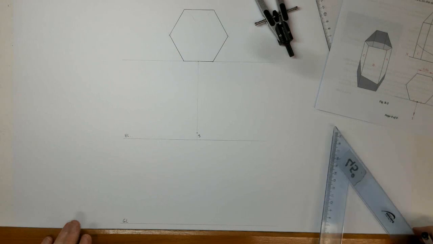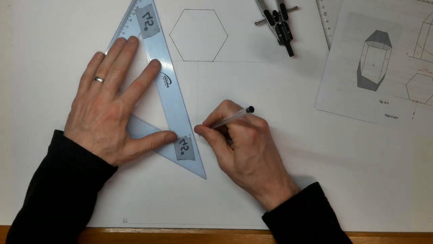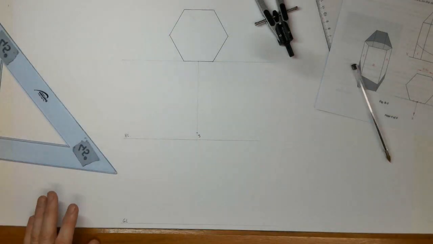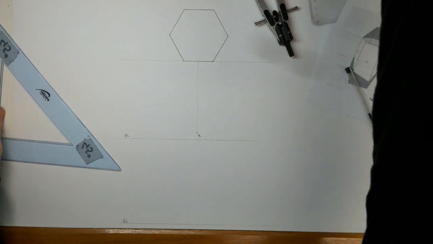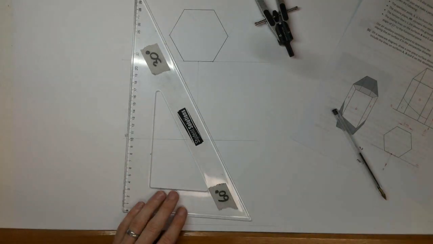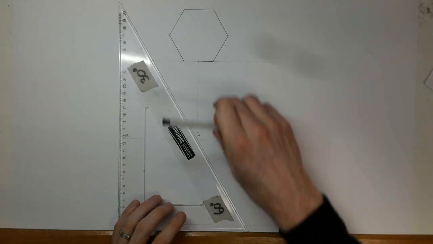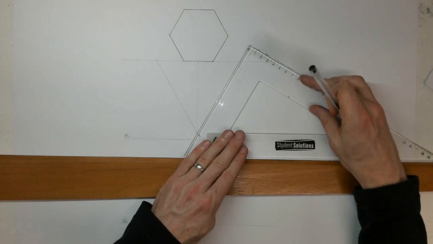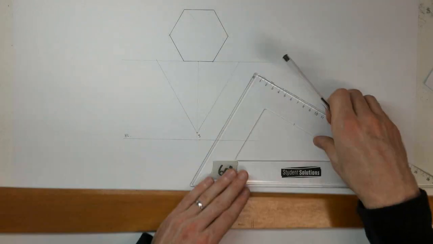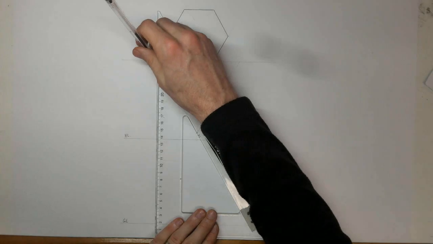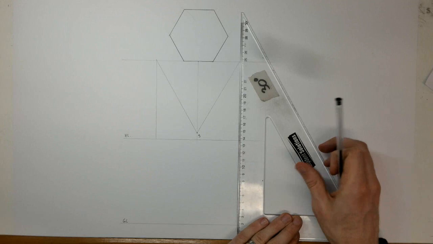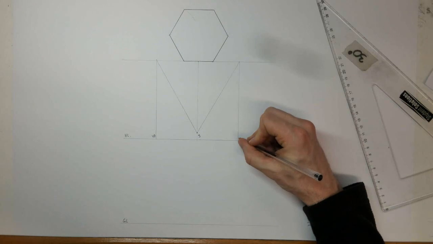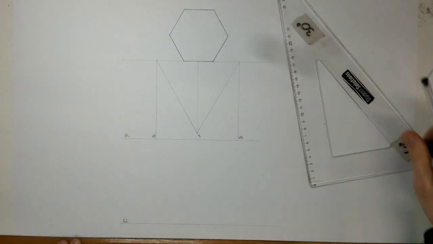Okay, now we need to locate the vanishing points. Actually, we don't need to join the outside. We need to go parallel, so parallel to this edge from my spectator. That's at 60 degrees. Parallel to this edge from my spectator. I'll drop those down onto the horizon. Okay, so that's the plan of the vanishing points. This is VP1, VP2.